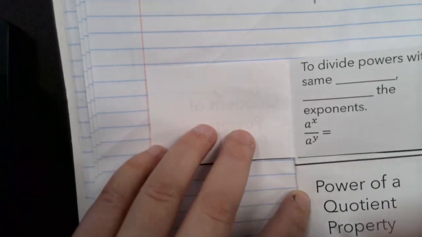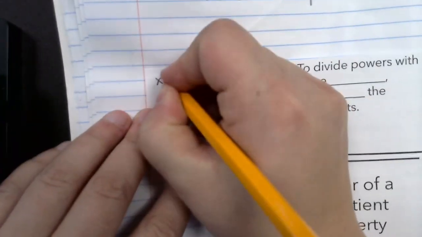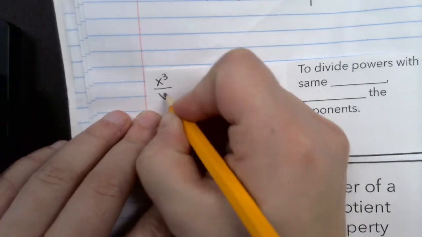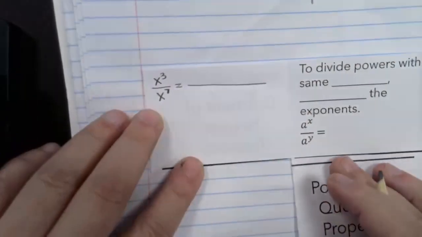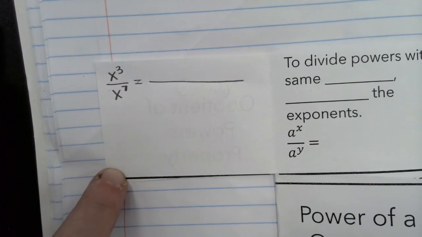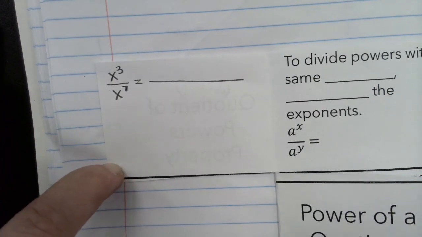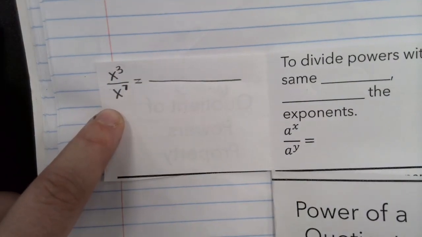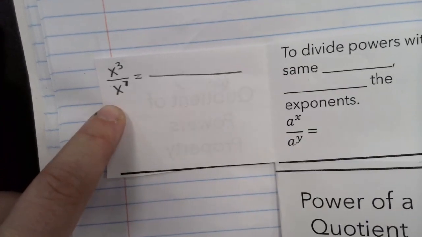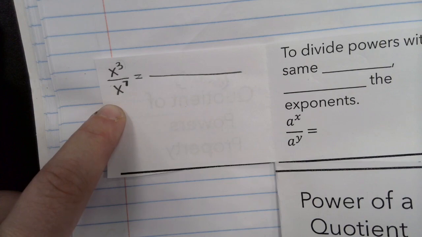We're going to show an example on the inside here. We're going to have x to the third power over x to the seventh power. And I'm going to write out what that equals. So I'm on the inside flap. How many x's are going to be on top that we're multiplying? 3. What part do we call that 3 in that power? Is that the base, the exponent? The exponent is 3, and the base is x.